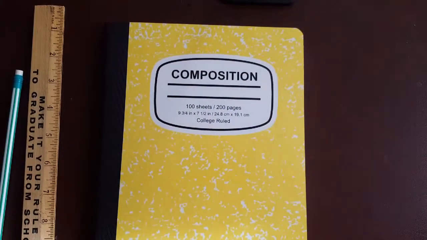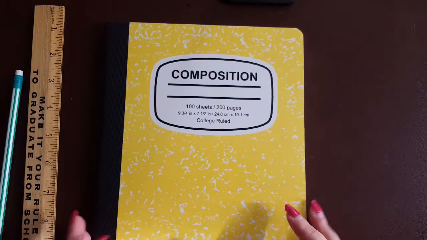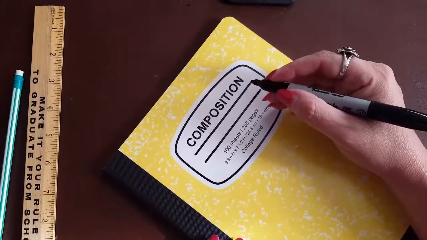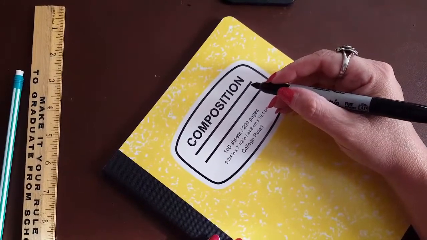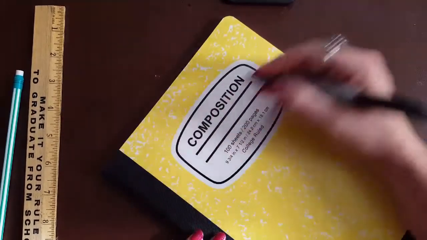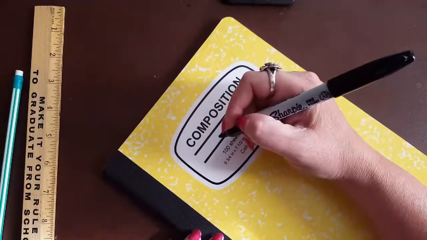So to start, let's start with the Sharpie. Please write your name on the front cover. So if your name is Clara Oswald, or Poe Dameron, or Seamus Finnegan, or Mrs. Hudson, that's what you'll write here. I am Fitz P, so I'm going to write my name.